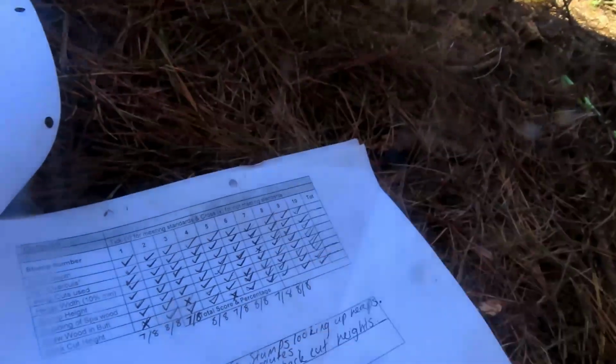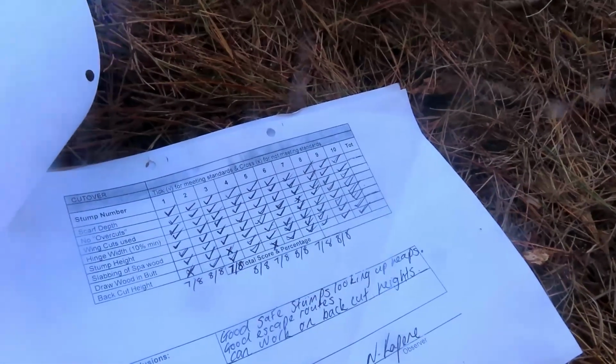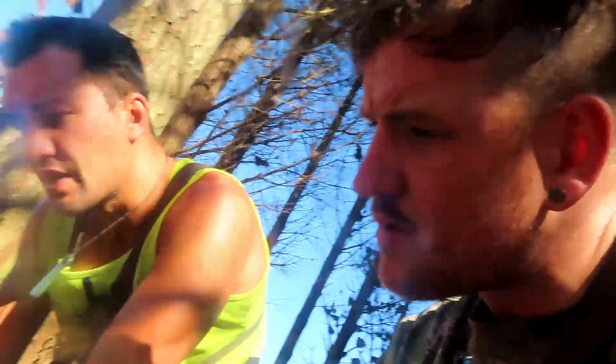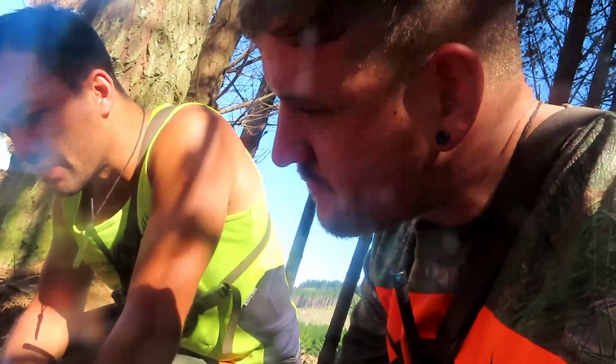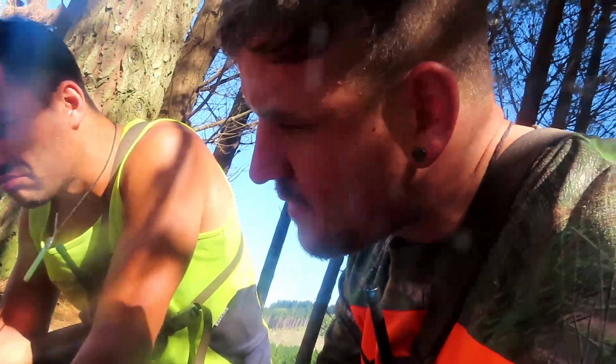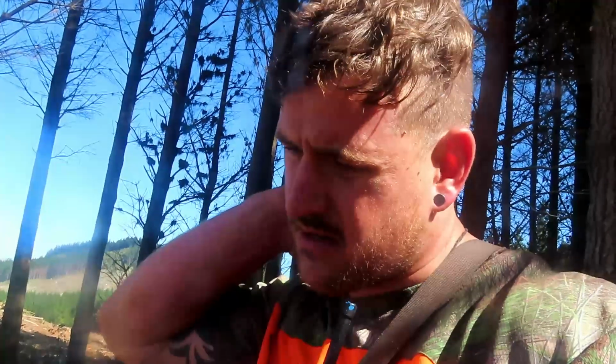So what have we got on my one? Pretty good, just a couple of good safe stumps, looking up heaps. Good escape routes. Just need to work on the back cut heights. So there was one uneven holding wood, and the back cut heights, some of them are a little bit too high. Other than that, the bro was pretty happy.